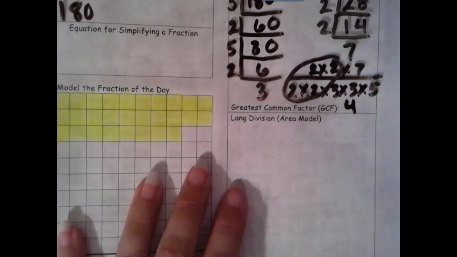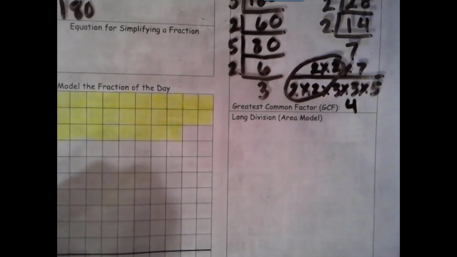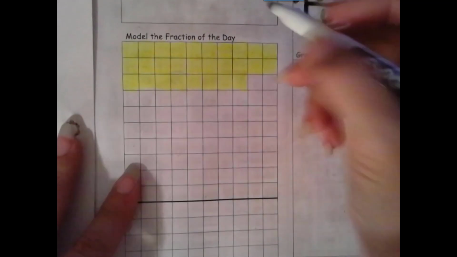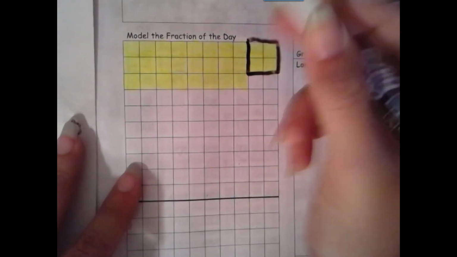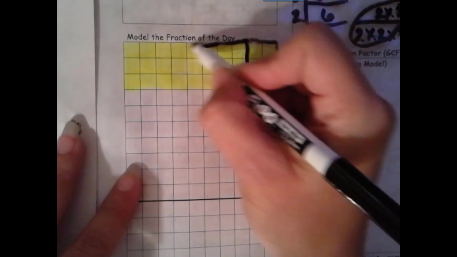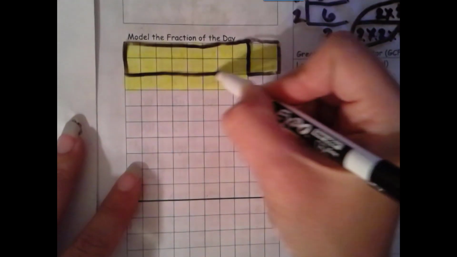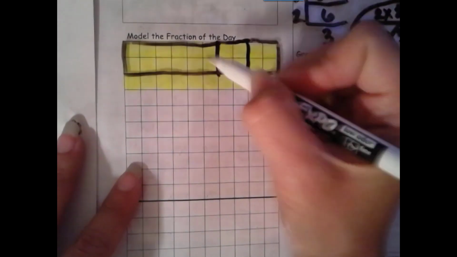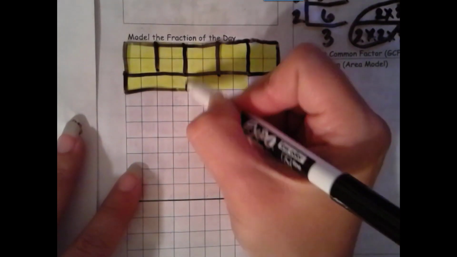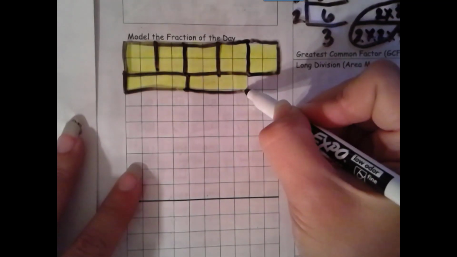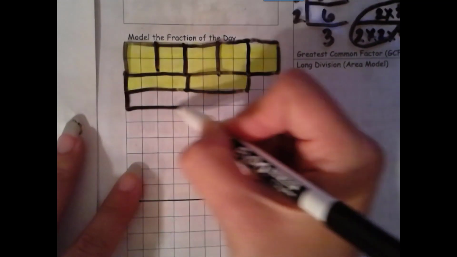So let's go ahead and make our groups of 4. Four is a perfect square, so I can use that to help me make my groups. Does not matter what your groups look like.